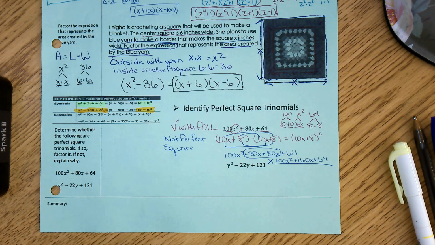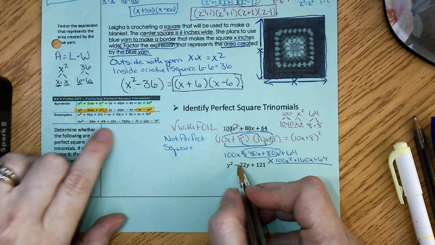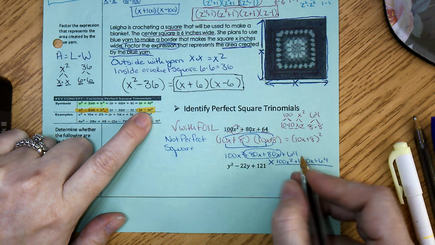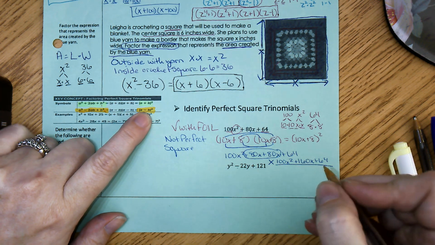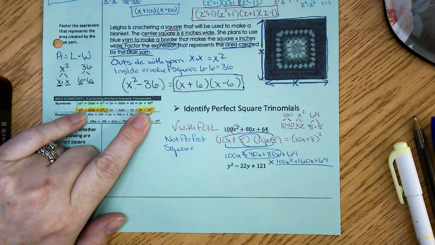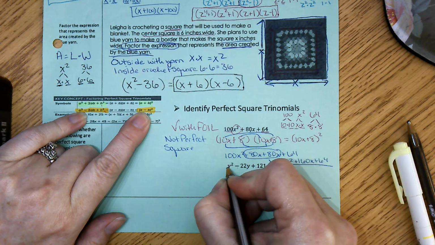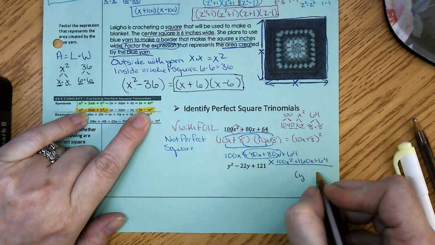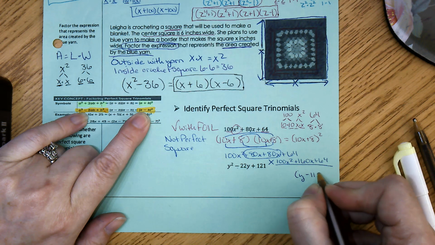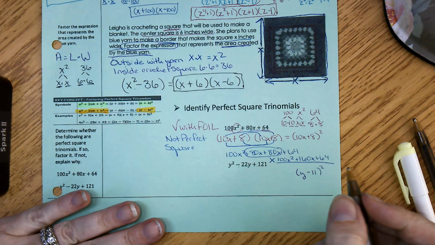Now let's try one again. It's a trinomial, and it's got a minus and a plus. So if this is true, then when we end up factoring it completely, what it should look like is (A minus B) squared. That's what it should look like. Let's see if it ends up being that way.